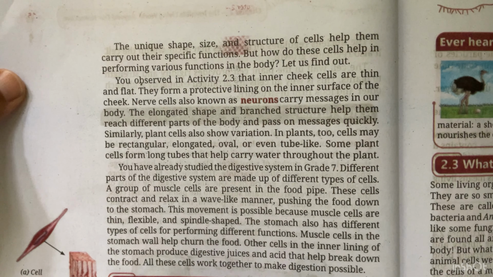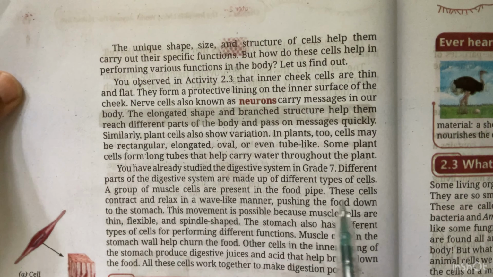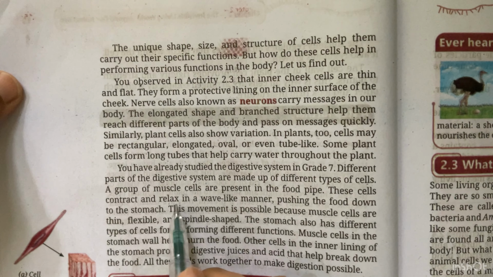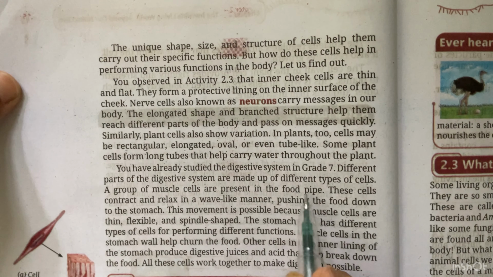So whatever organs are there, the different organs are made up of different types of cells. Now, a group of muscle cells is present in the food pipe. The food pipe is nothing but the esophagus. So how is this food pipe made up? With the help of muscle cells. Now, what is the function of these cells? We will see. These cells contract and relax in a wave-like manner. So what it will do is push the food down to the stomach. See here, in this food pipe, we have muscle cells.